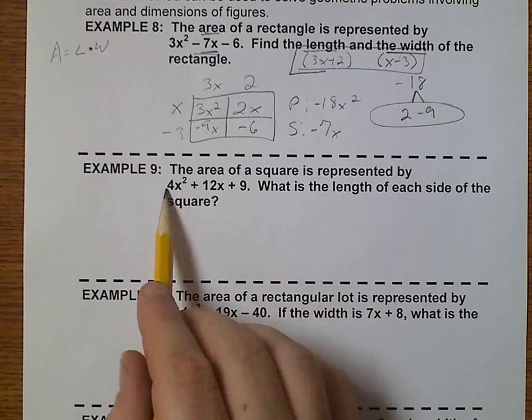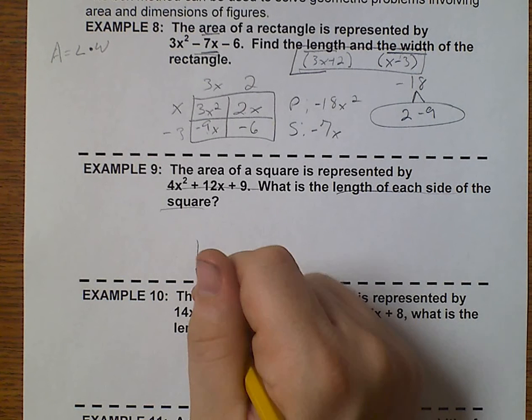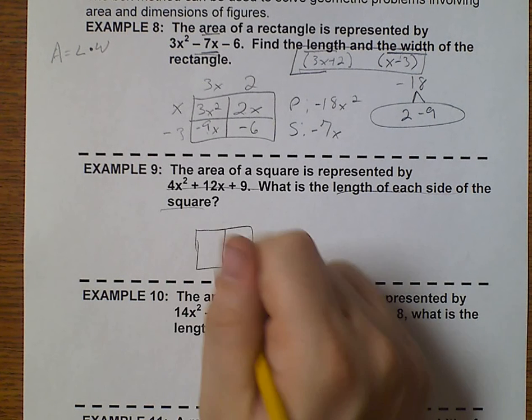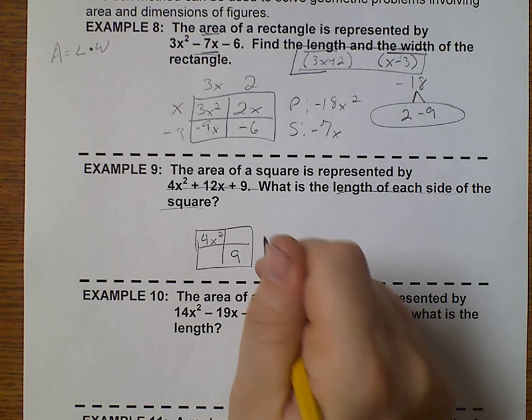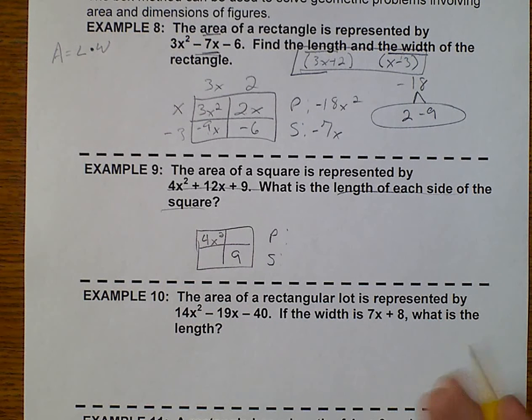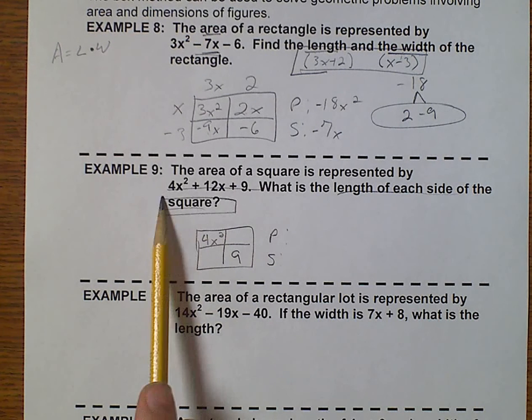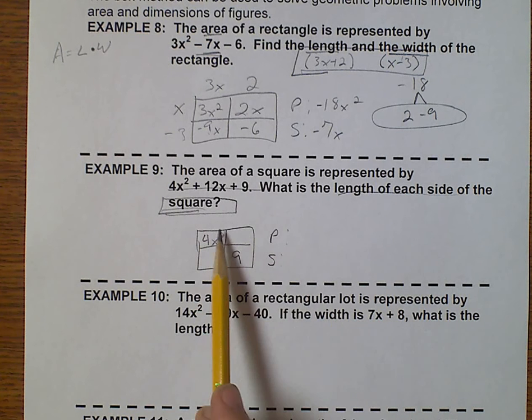Again, I need to factor. I want to know the length of each side of a square. I know that's 4x squared, and I know that's 9. And I can worry about a product or sum, but I want you to think about squares. A square means that this has to be the same as that.